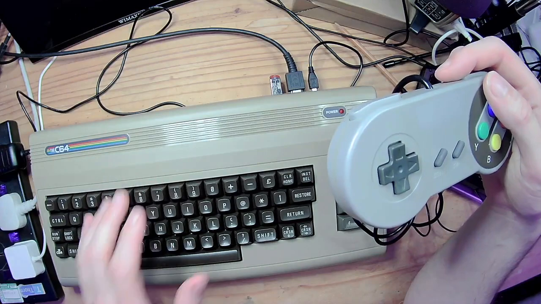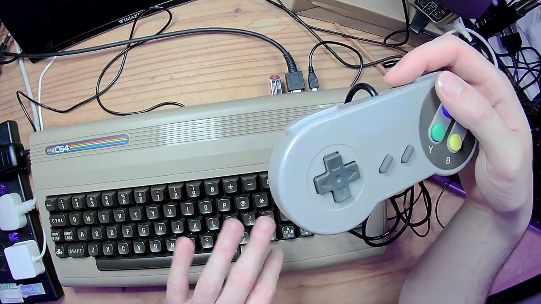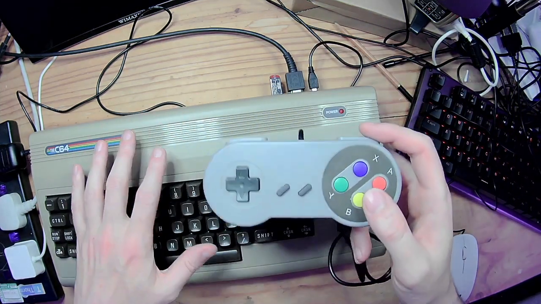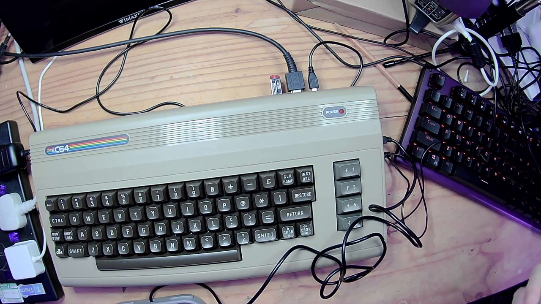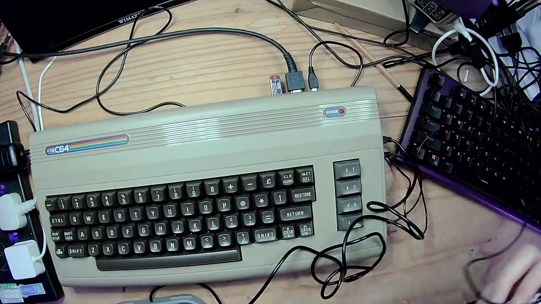You can do it on the keyboard. I can't, after 5 years, I can't remember the commands to do it, so we'll just do it with this. It's a bit easier. You could use the joystick that comes with it. I just never like the joystick, so I tend not to use them. I've also got a cheap USB mouse for the moment, so that's plugged in.